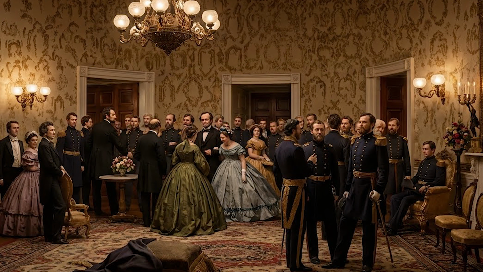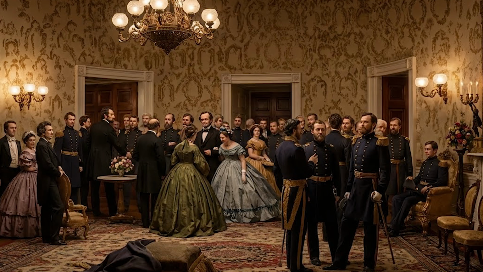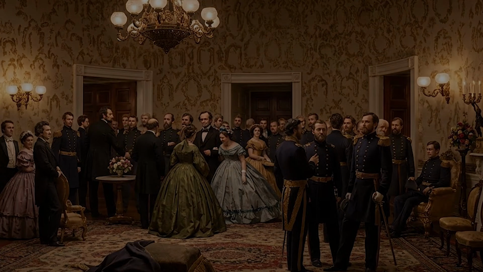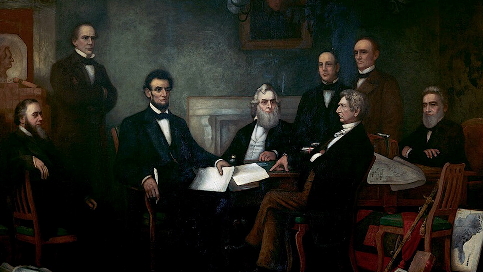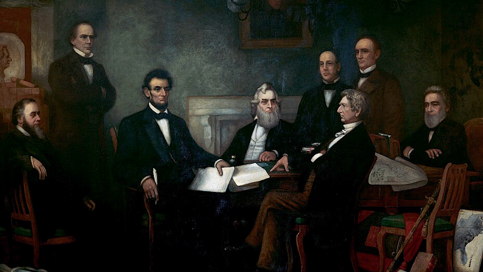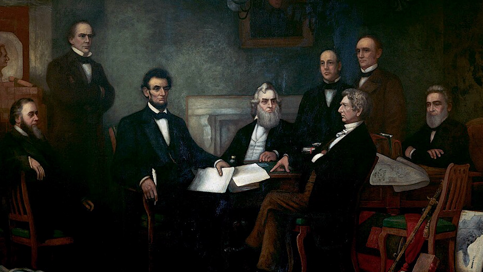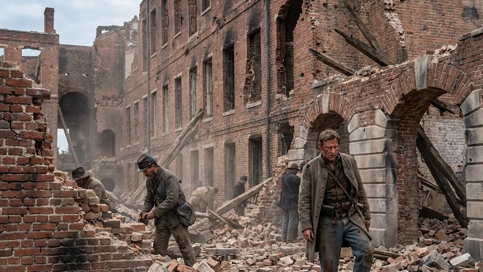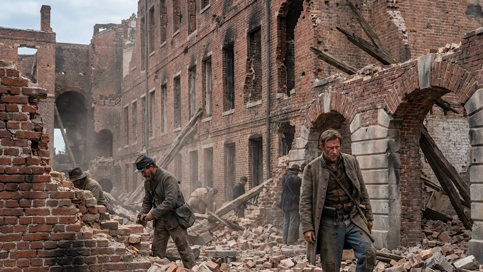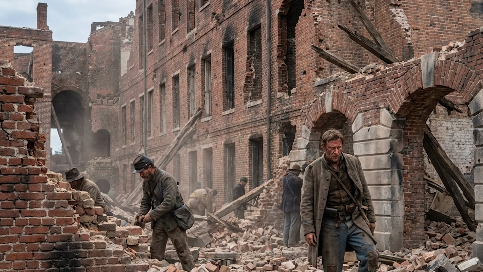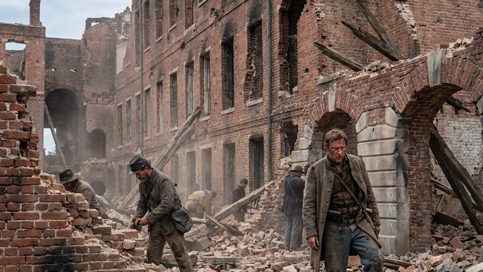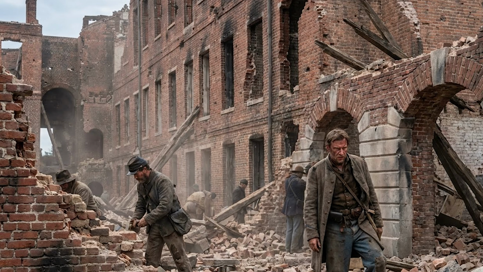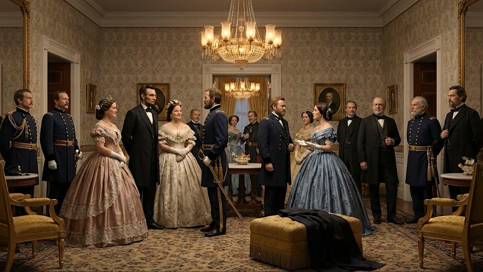But after Antietam gave him political capital, Lincoln changed the war's character. The proclamation declared free all enslaved people in Confederate states still in rebellion. Though it freed few slaves immediately, it only applied to territory the Union didn't yet control. It fundamentally altered the conflict. This was no longer just a fight to preserve the Union. It was now a war against slavery itself.